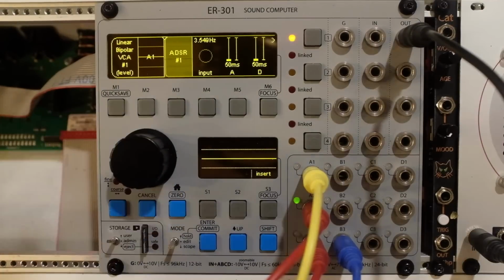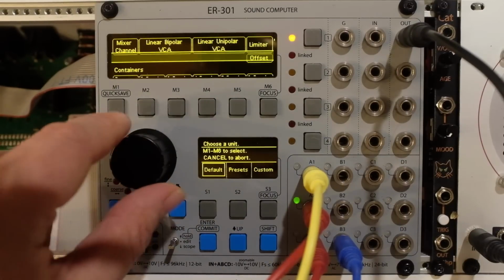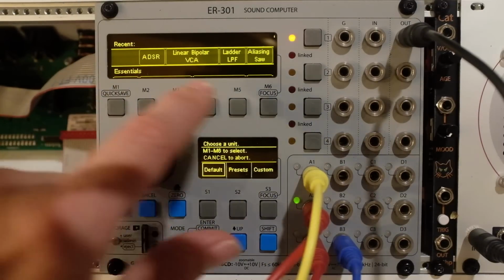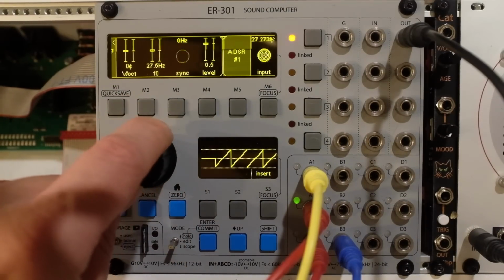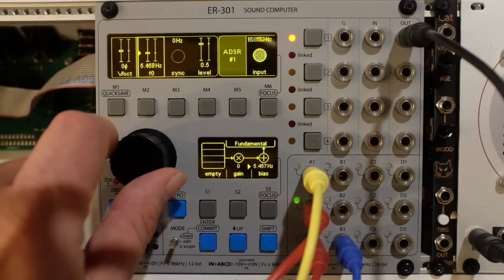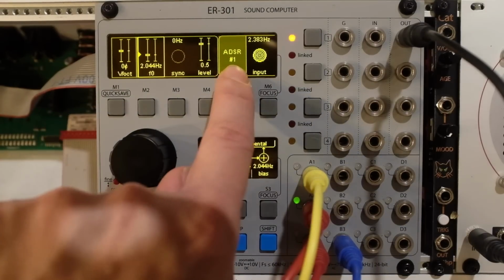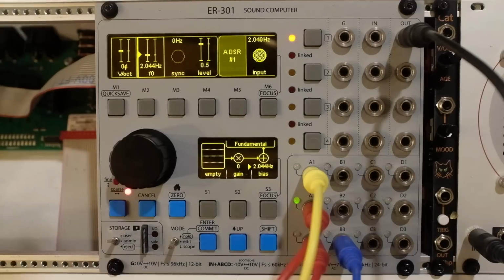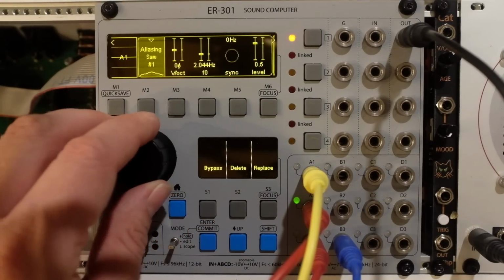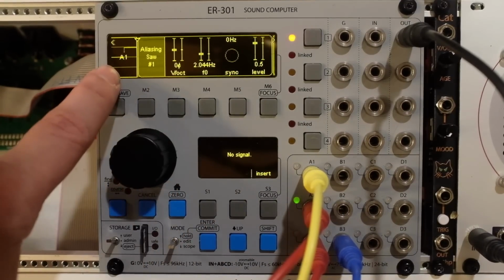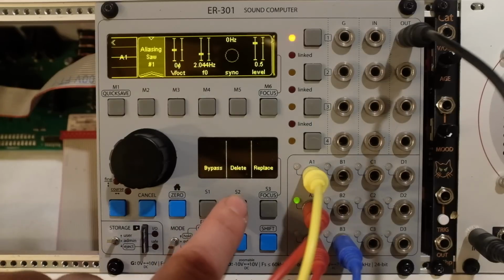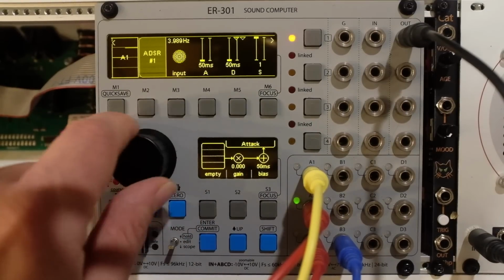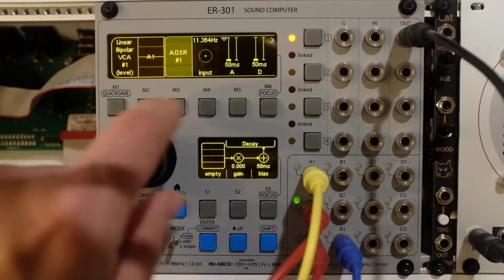Just as a side note, if I insert something else here that generates a signal, like a saw wave, and I slow this down to LFO speeds, notice that can trigger an ADSR as well, just as a free running kind of thing, just to give you ideas for later. But I only want this A1 signal to work, so I'm just going to select this, hit delete, and there we go. There's our ADSR being triggered.